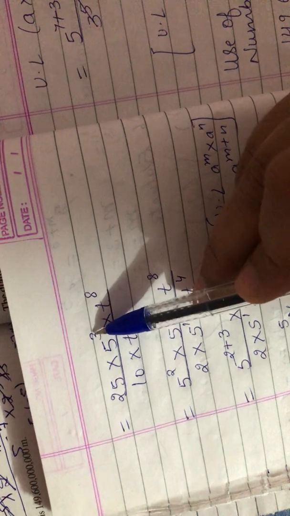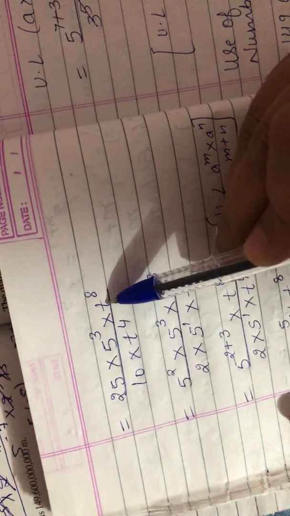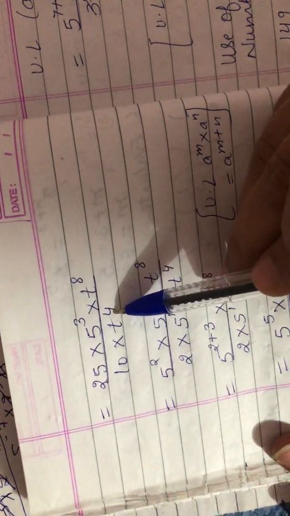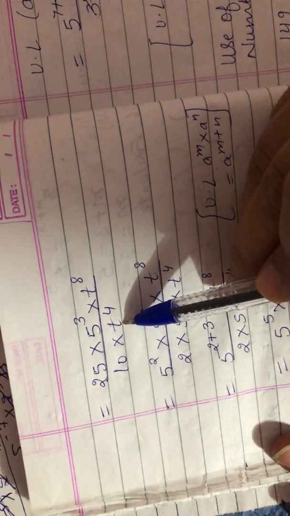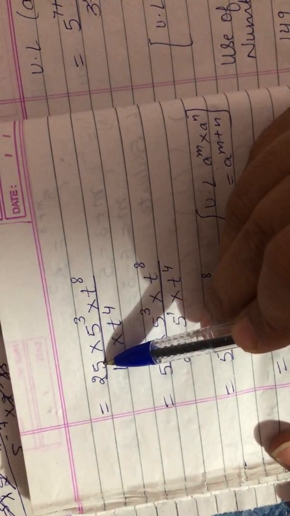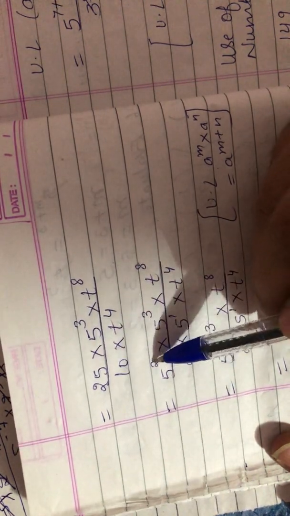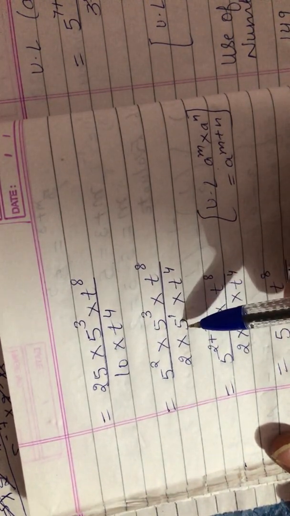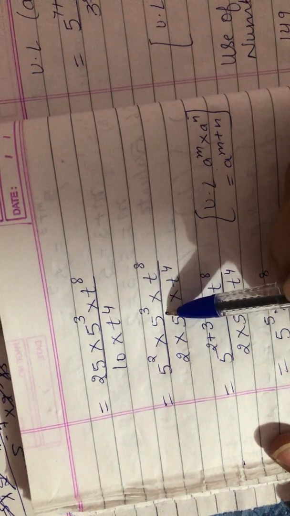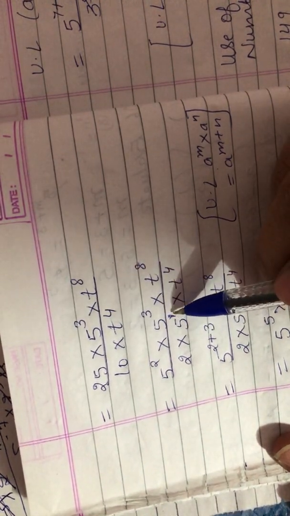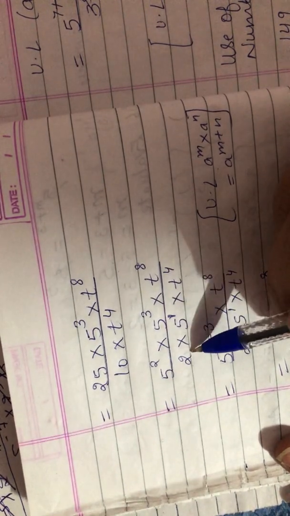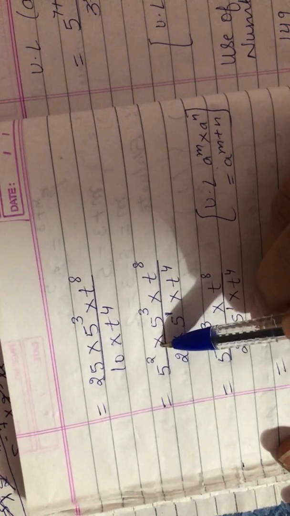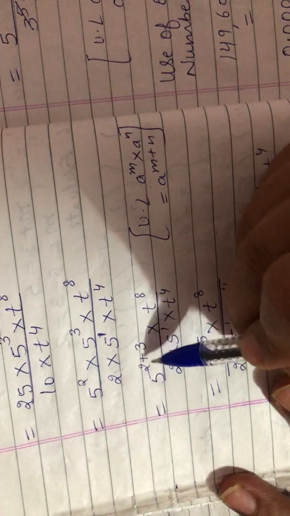So you can see 5 raised to power 3, when it comes to numerator, exponent becomes positive, and here also t raised to power 8 becomes positive when it comes to numerator, and t raised to power 4, when it comes in denominator, becomes positive. And you know, factors of 25 are 5 into 5, that is 5 square, into 5 cube, into t raised to power 8, and factors of 10 are 2 into 5, and we can put 1 here also, because 5 has no exponent means 1. So 2 into 5 raised to power 1 into t raised to power 4. Now you can see here bases are same, and in between multiply sign is there, so we can add the powers. 5 raised to power 2 plus 3.